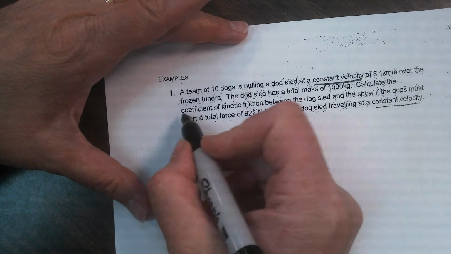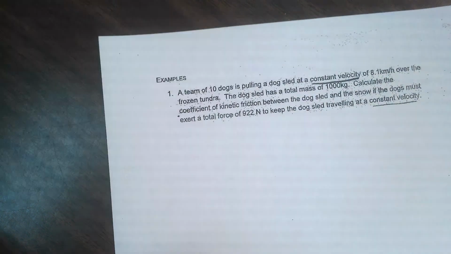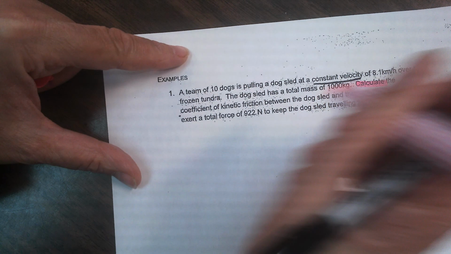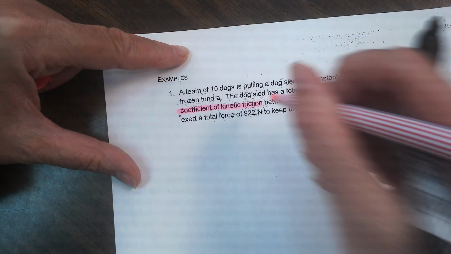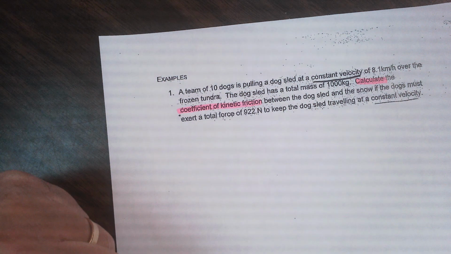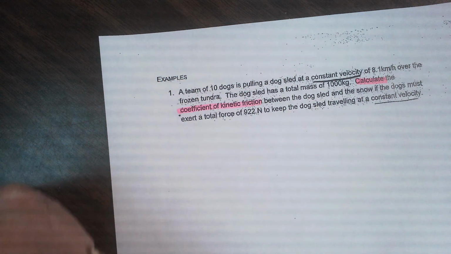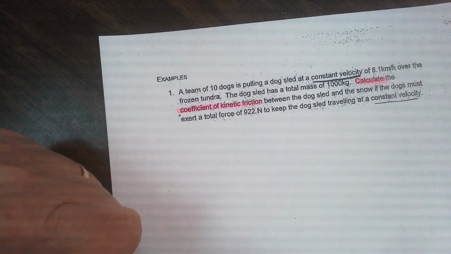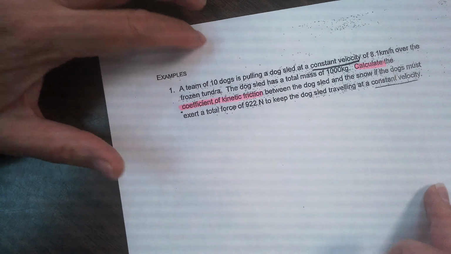Calculate the coefficient. So this is what we're looking for. It says calculate the coefficient of kinetic friction between the dog sled and the snow if the dogs must exert a total force of 922 newtons to keep the dog sled traveling at a constant velocity.